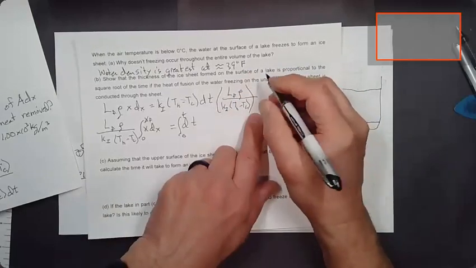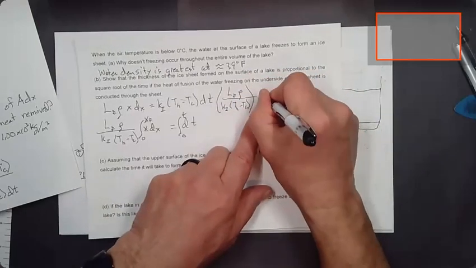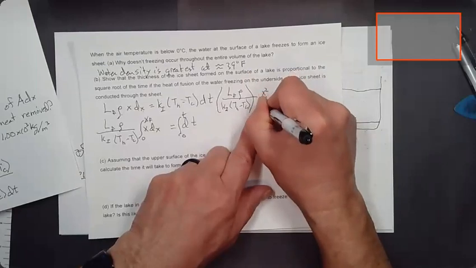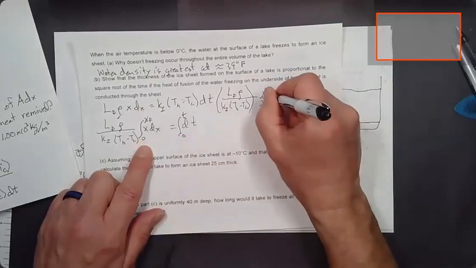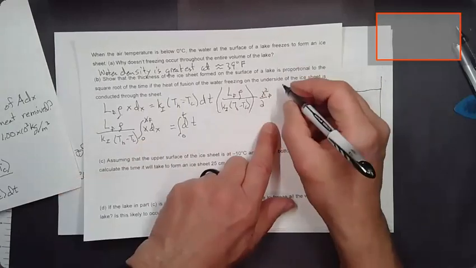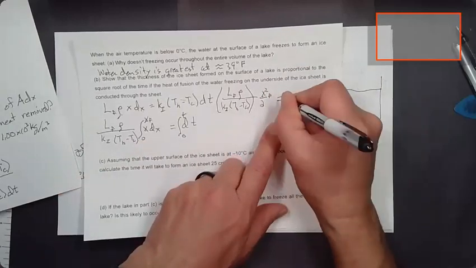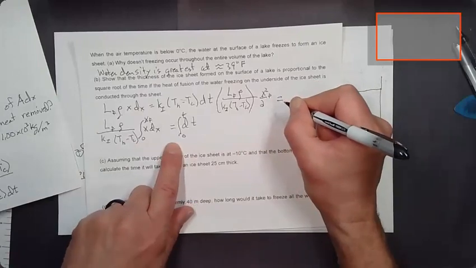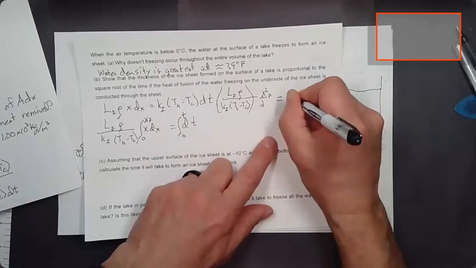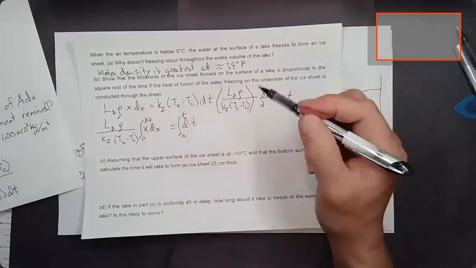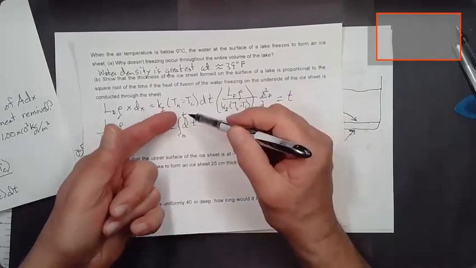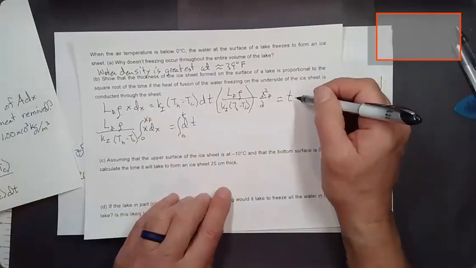Those are all my constants, and I'll have x squared over 2, and I'm going to evaluate it from 0 to x final. Well, that just gives me x final squared over 2. And on the right side, I'm integrating dt from 0 to t, I'm just going to get t there. Maybe I'm skipping a step of calculus. I'd get t evaluated at t and 0, which is t.